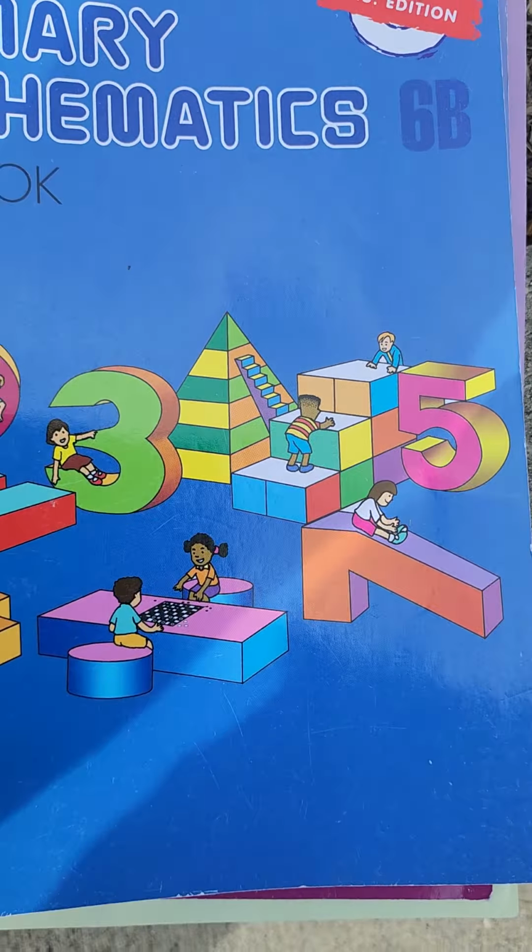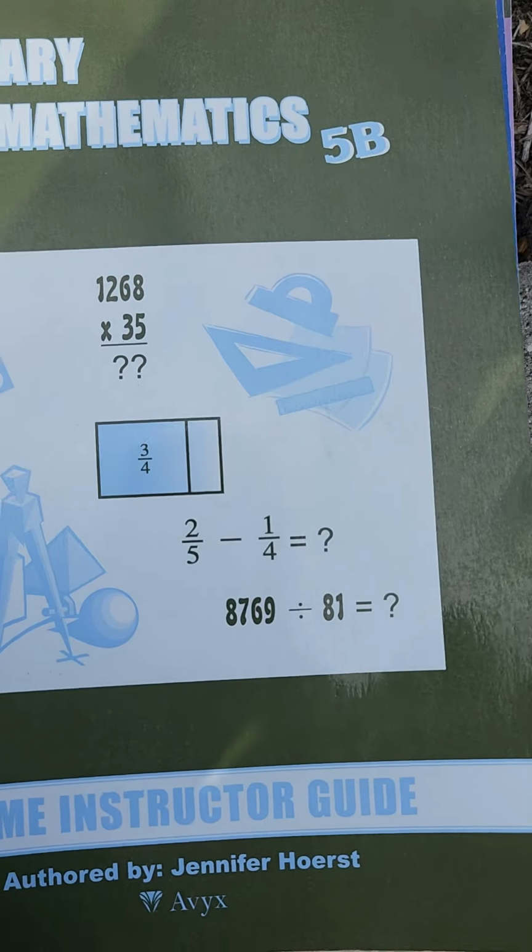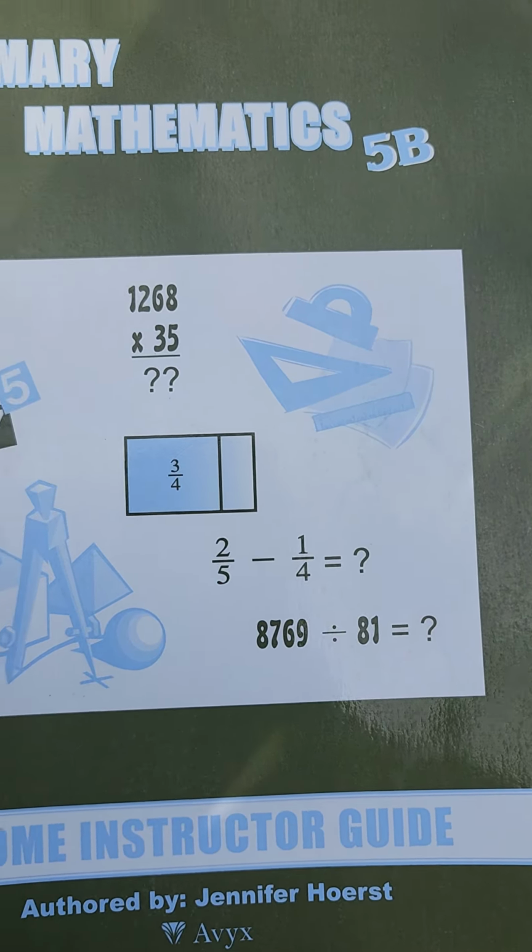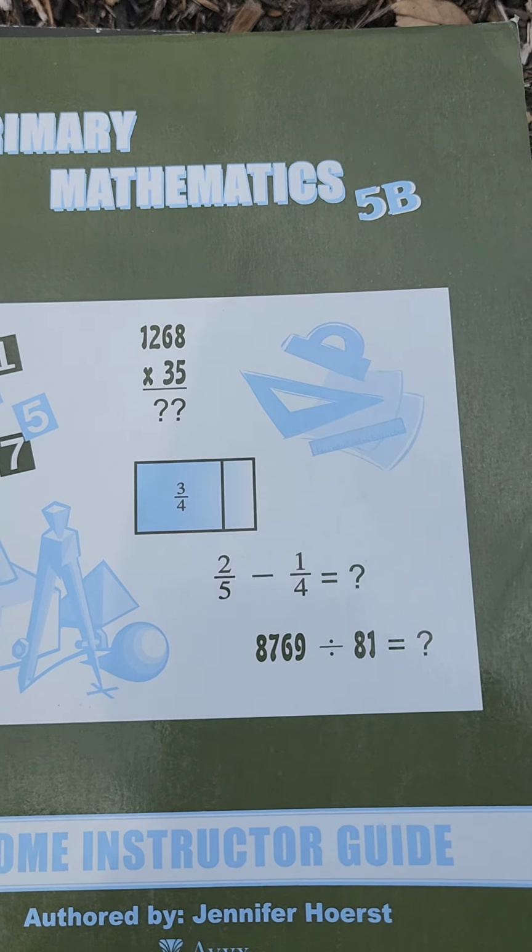So why don't we start from the top? We're going to go back, and as I said, we're going to work through book 5 and book 6. So let's start with some concepts, discussing pre-algebra.